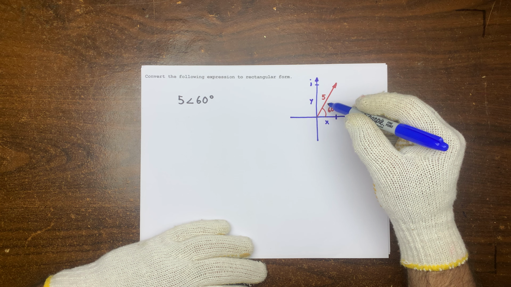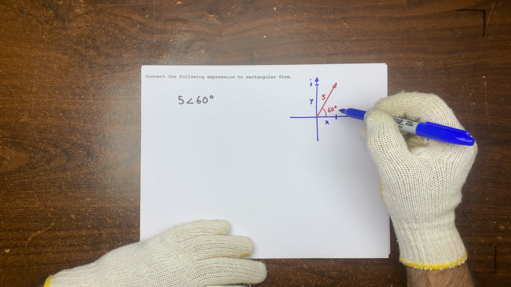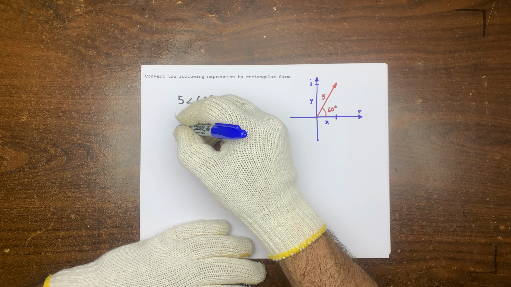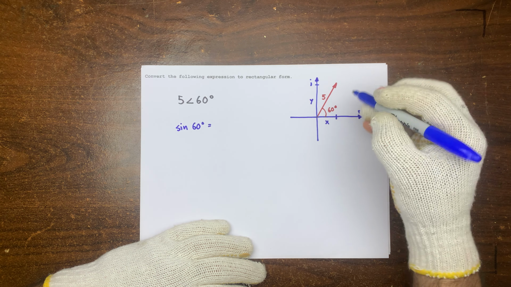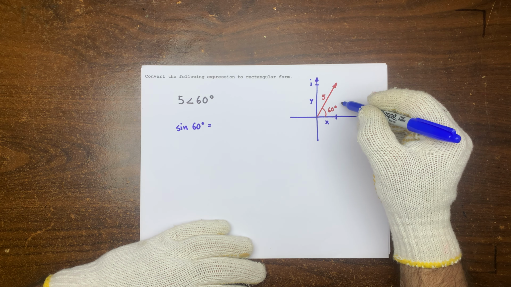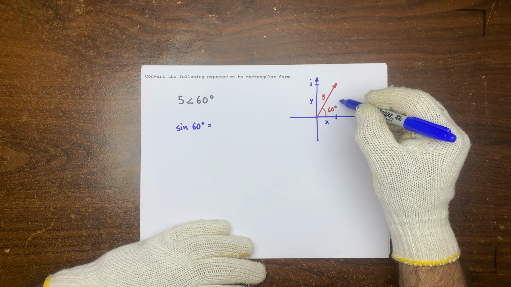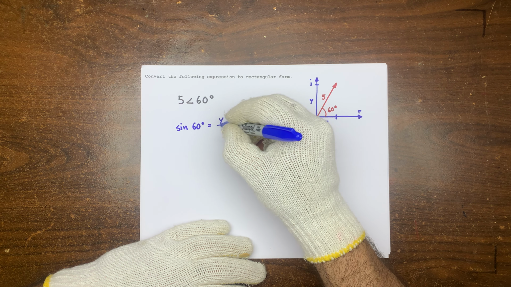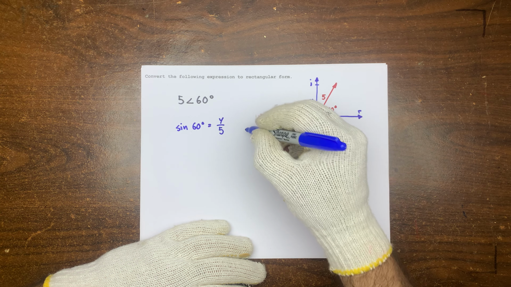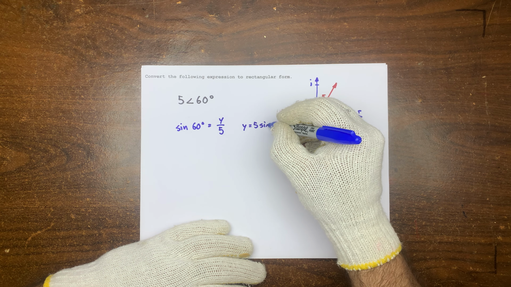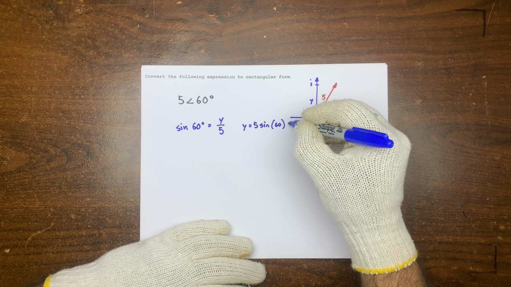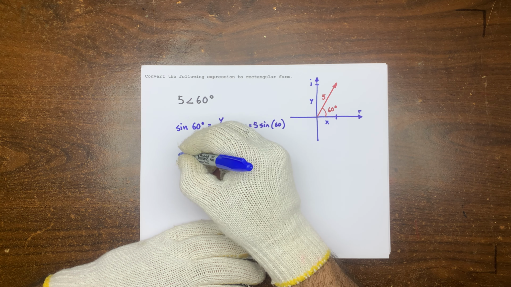No, I don't want to use that. I want to use sine because I know my hypotenuse. So sine of 60 degrees is equal to opposite over hypotenuse. So it's y over 5, okay? So therefore, y is equal to 5 times sine of 60. Plug that into your calculator.